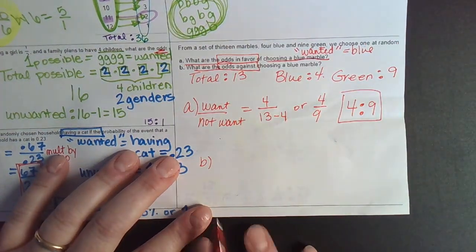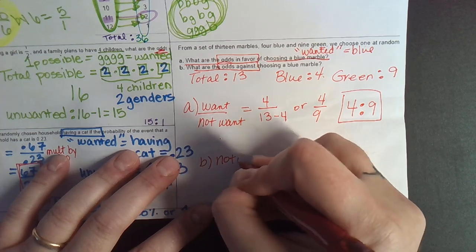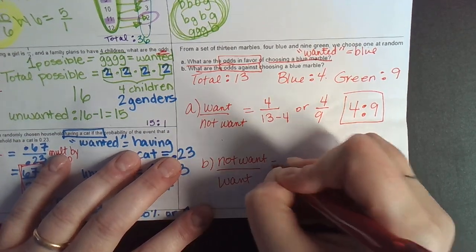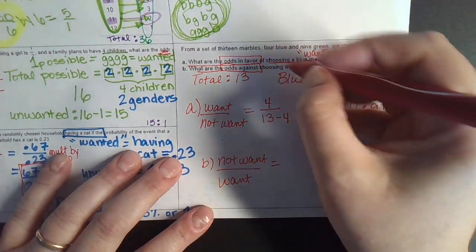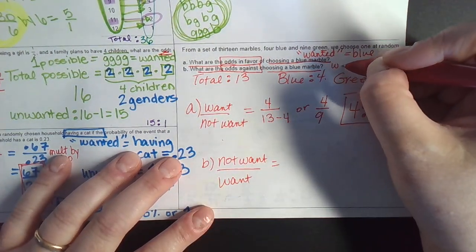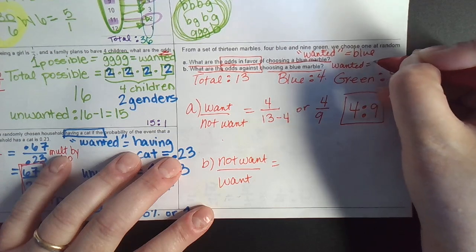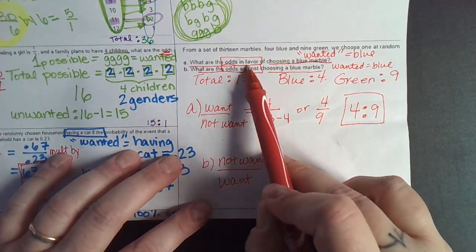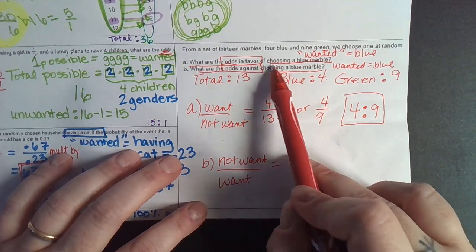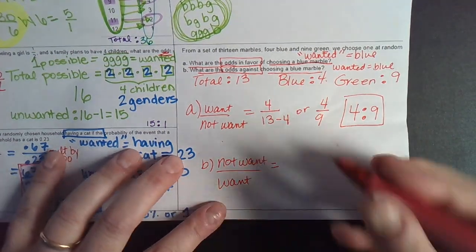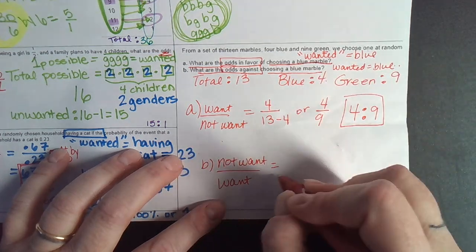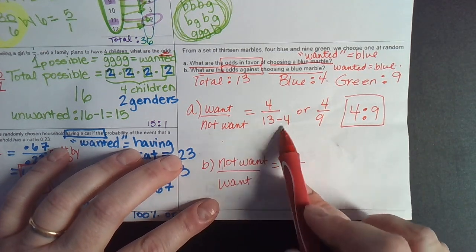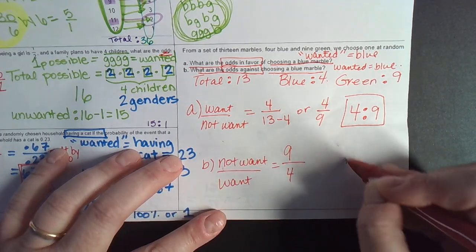Okay, part B. It says, what are the odds against? So let's pull up our odds against. It's not wanted, or unwanted, over what you want. Okay, and it says choosing a blue marble. So wanted is still the blue marble. Whatever comes after the word choosing is what is wanted. So the wanted is the blue, and that's 4. Not wanting, again, you could either do 13 minus 4 or 9. Either way, it's 9 to 4.